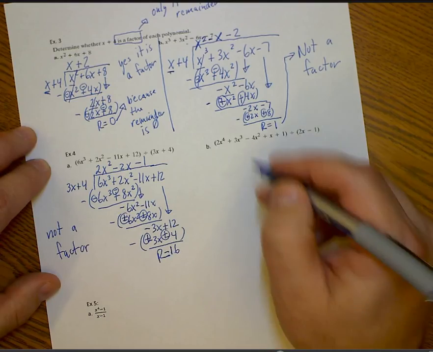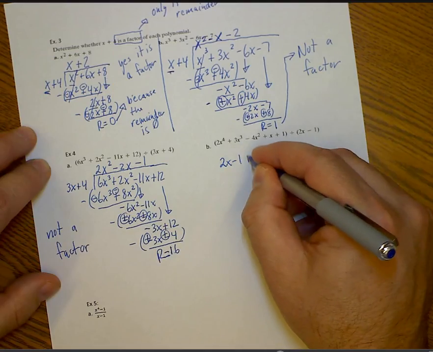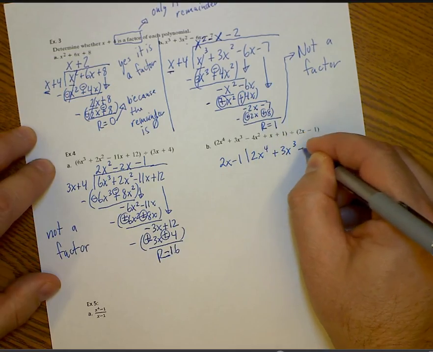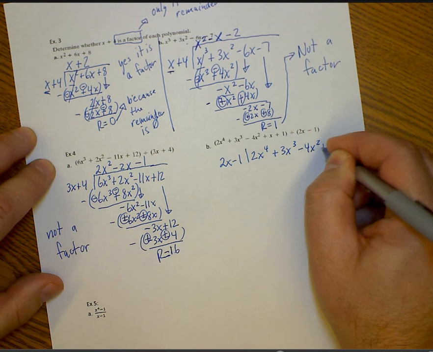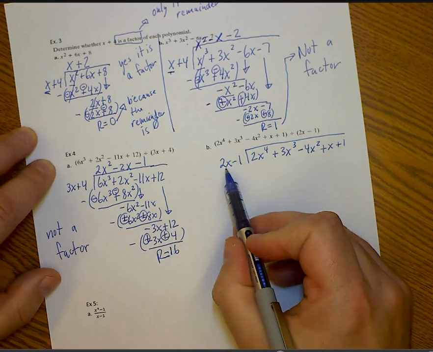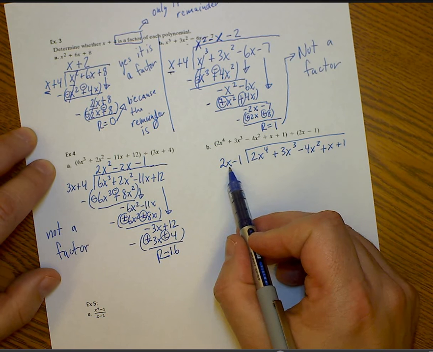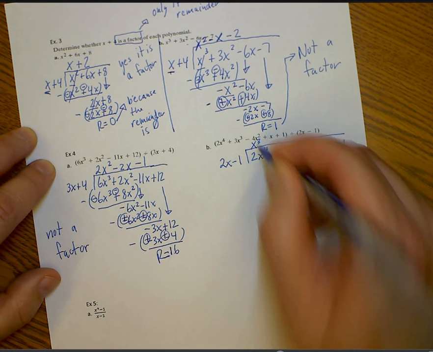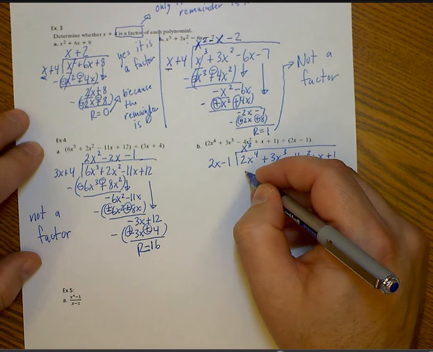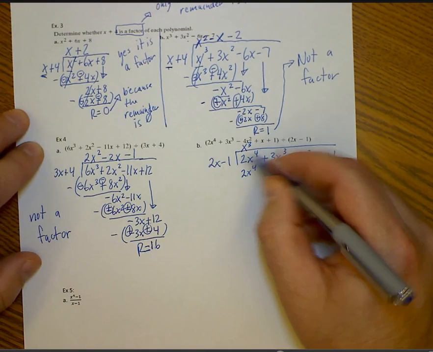Okay, so going to B. 2x minus 1 divided by 2x to the 4th plus 3x to the 3rd minus 4x squared plus x plus 1. I multiply 2 times x to get... I multiply 2 times 1 to get 2, but then I multiply x times x to the 3rd to get x to the 4th. So this one would be x to the 3rd. Two x to the 4th, x to the 3rd times negative 1 is minus x to the 3rd.